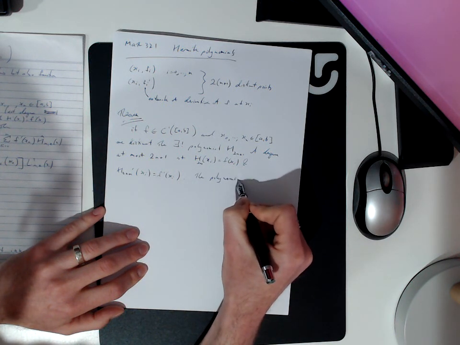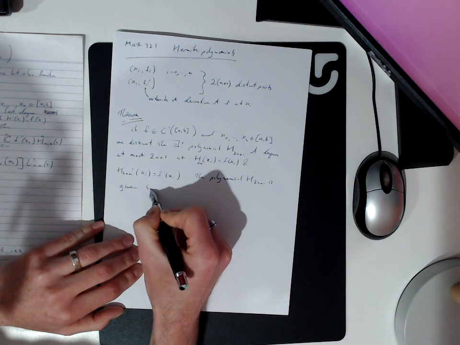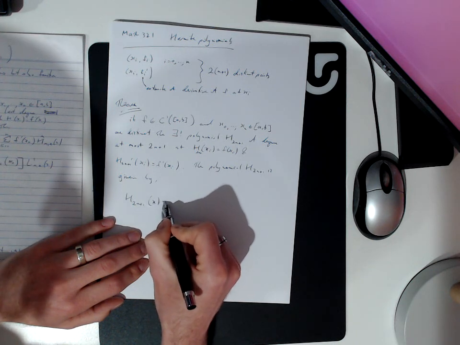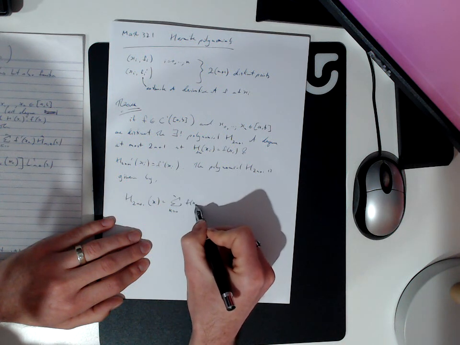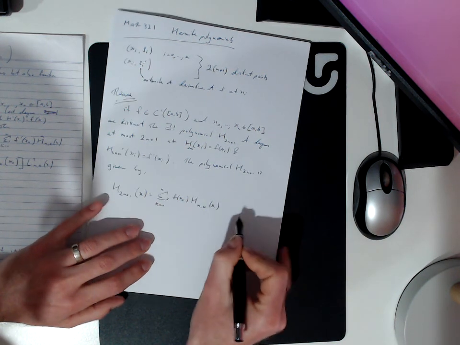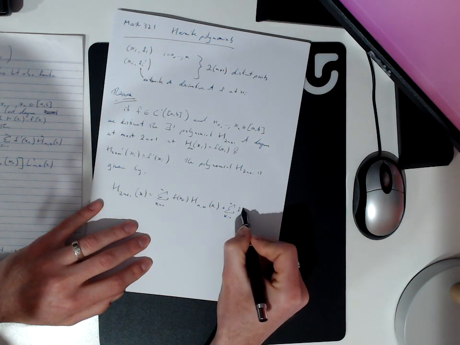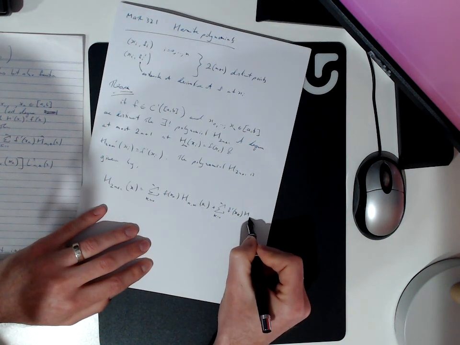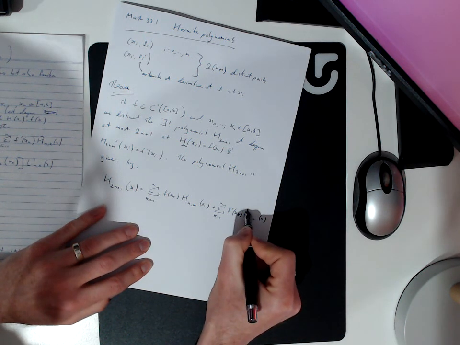The polynomial h_{2n+1} is given by h_{2n+1}(x) is equal to a sum from k equals 0 to n of f(xk) times a function which I will denote H_{n,k}(x), plus another sum k equals 0 to n of the derivatives of our function at each of the xk's, f dash xk, times another function I'll also denote with a subscript n and k, but it's H with a hat this time.